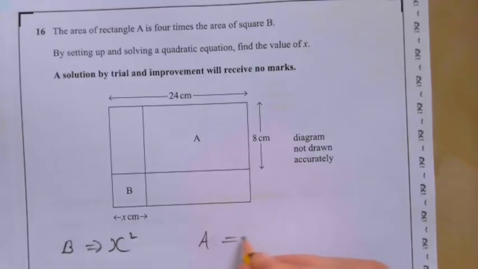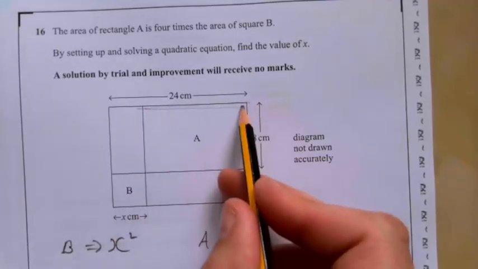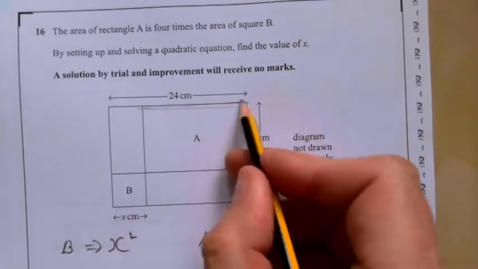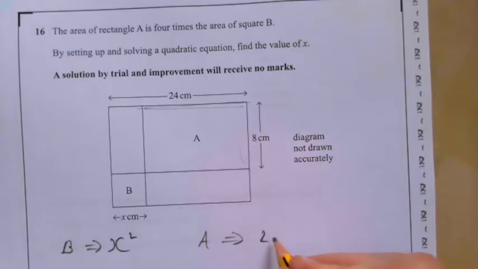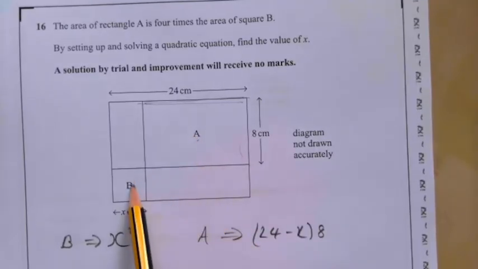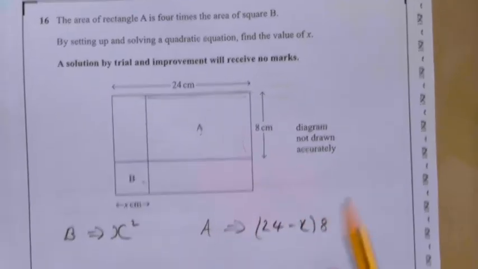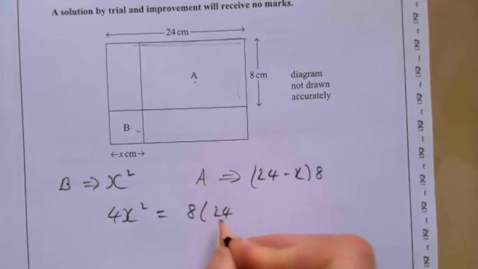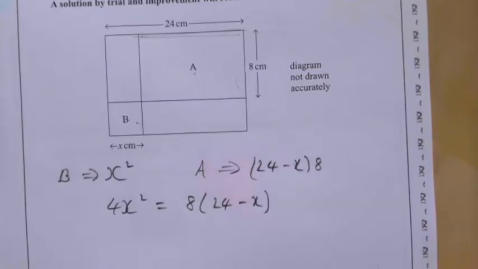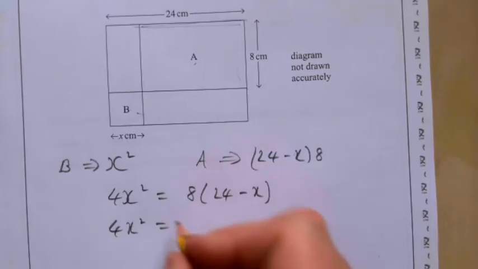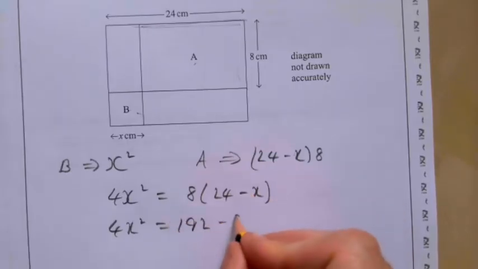The area of A, what's that distance there? That's going to be 24 minus x, and that's going to be 8. So the area of A then is 8 times (24 minus x). And they're also saying then that the area of this is 4 times the area of this. So if I times this one by 4, it will give me that. So that means 4x squared equals 8 times (24 minus x). That gives me 4x squared equals 8 times 24, which is 192, minus 8x.